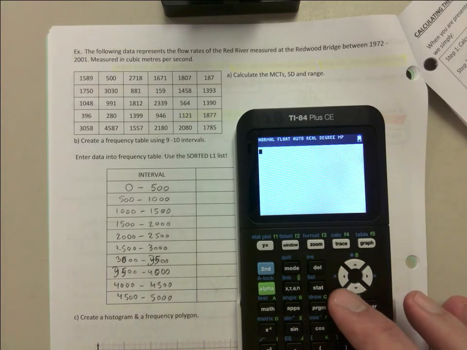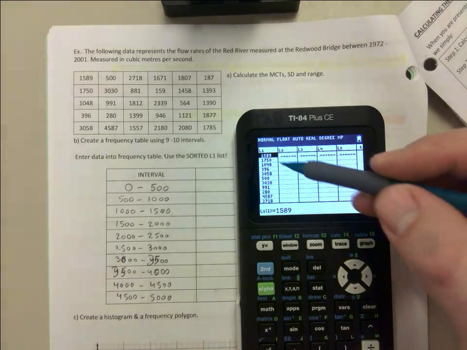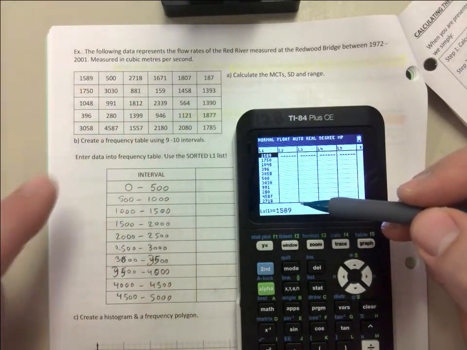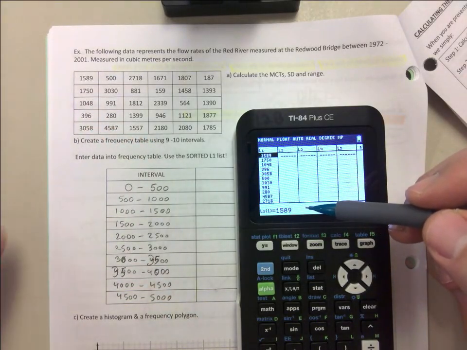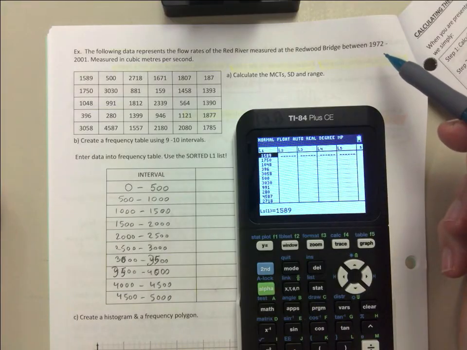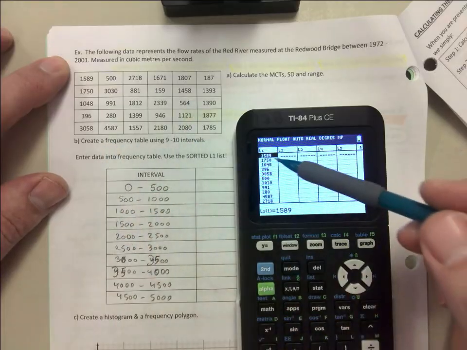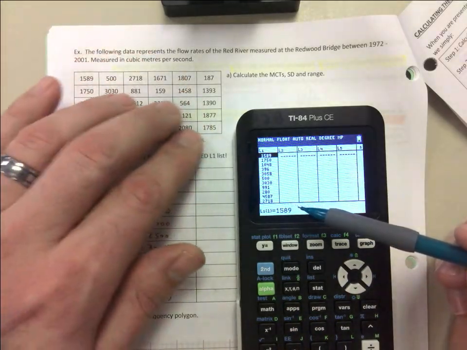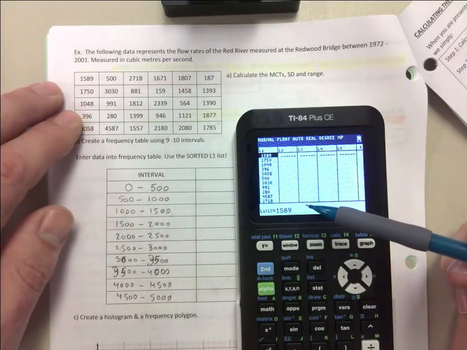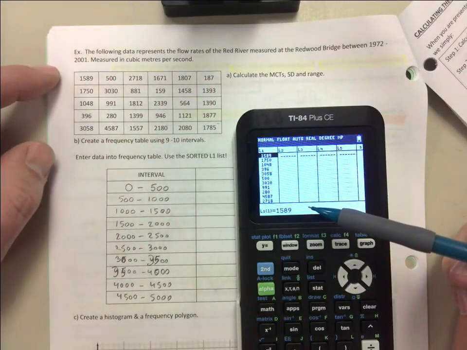So I entered all of these flow rates that were measured at our Redwood Bridge between 1972 and 2001. I entered them all into my calculator. This is not a frequency table. This is just raw data. Okay, put it all into L1.